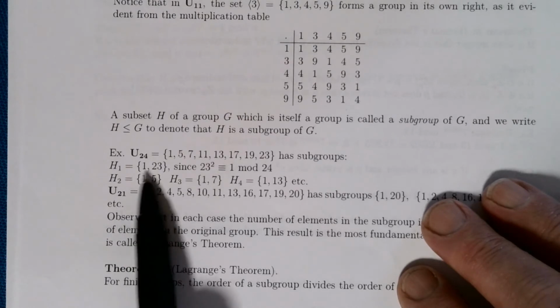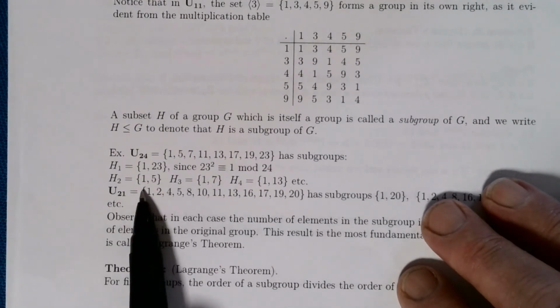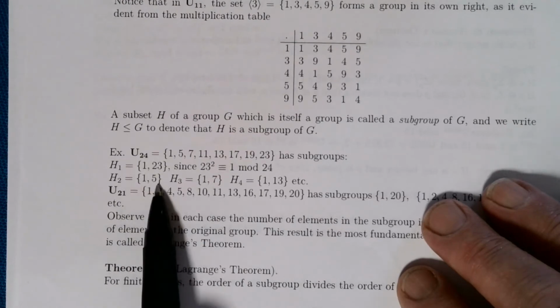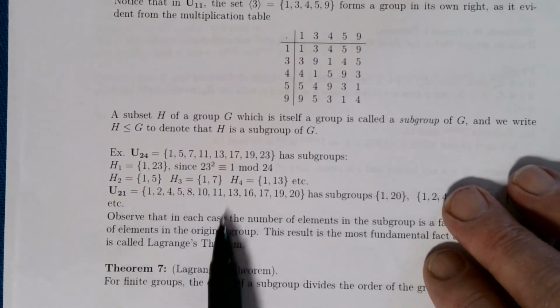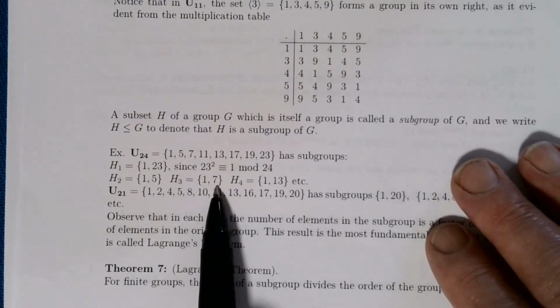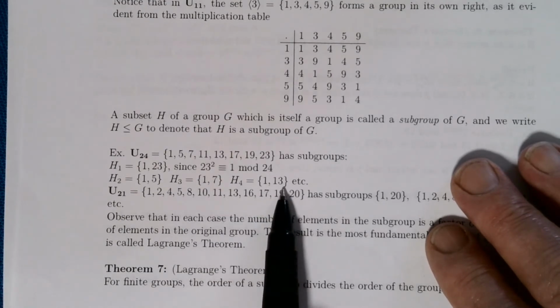So this is closed under multiplication, and so this forms a subgroup. 1 and 5 forms a subgroup because 5 squared is 1 mod 24. And similarly, this is another subgroup, 1 and 7, because 7 squared is 49, which is 1 mod 24. 1 and 13 forms a subgroup, and so on.